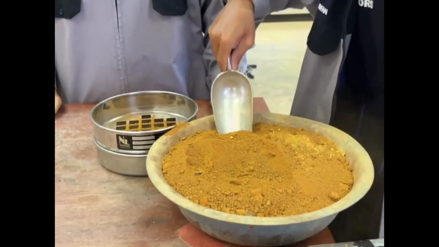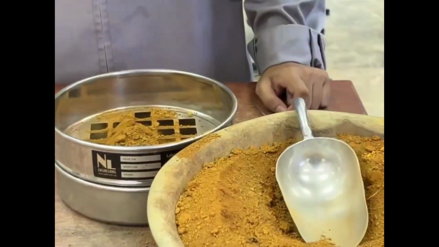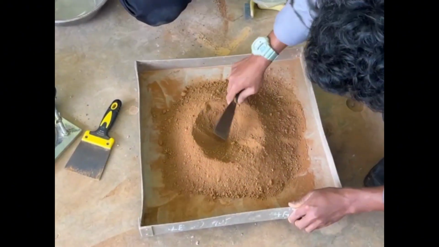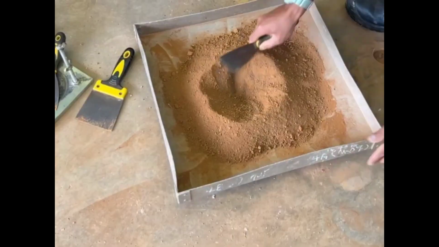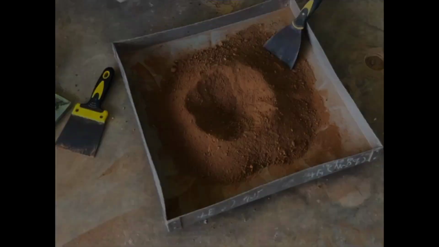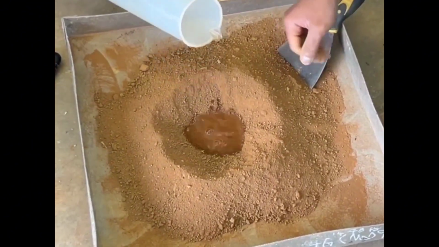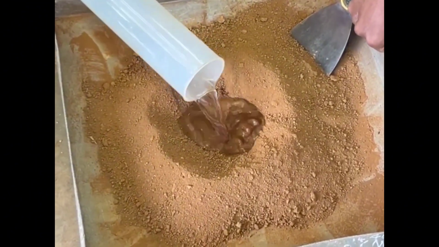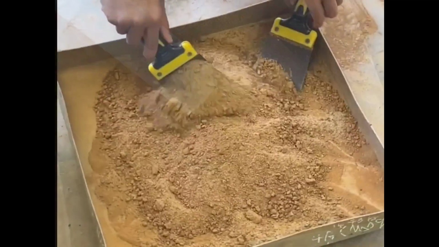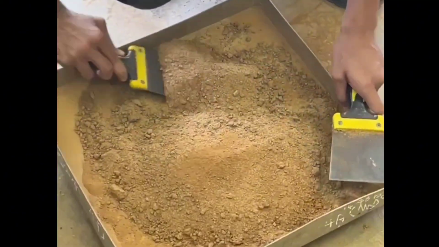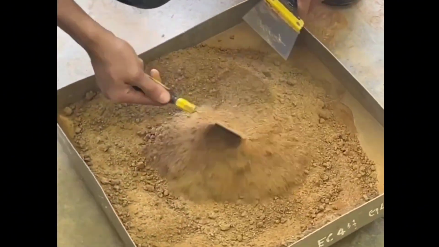For the standard proctor test, about 3 kg of dry soil passing the 20 mm sieve was prepared. After that, the soil was placed on the plate and a big hole was made at the center of the soil. Next, we add water to achieve a moisture content of about 7%. After the water was added, we mix the soil and water using a scraper and ensure the mix is well mixed.